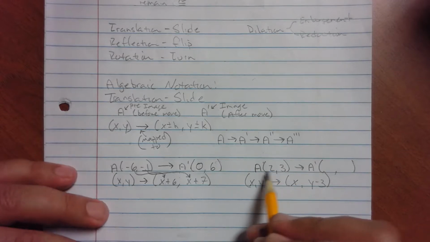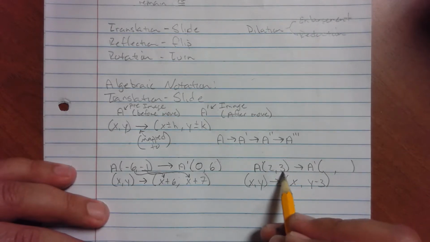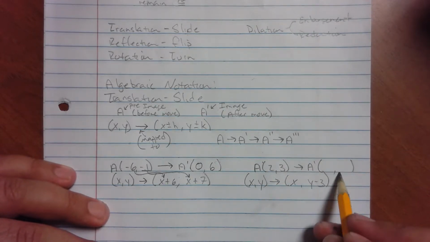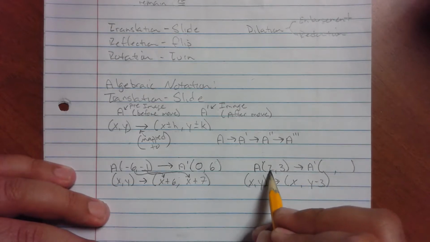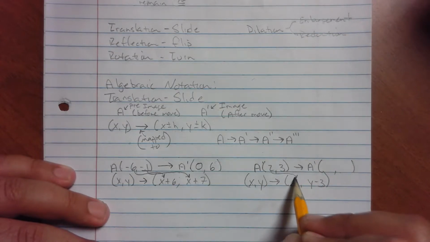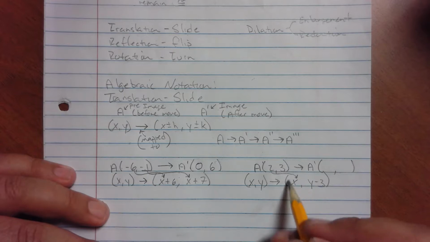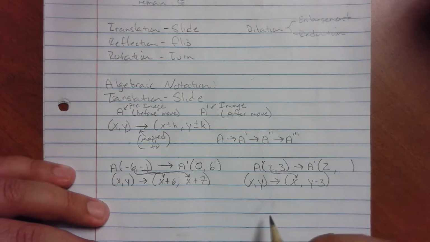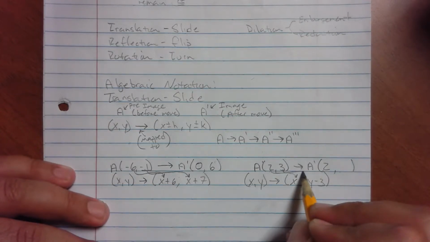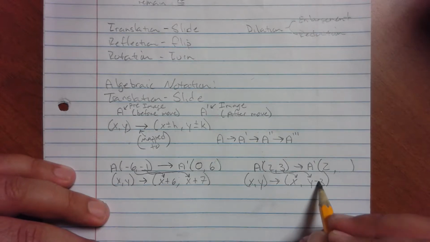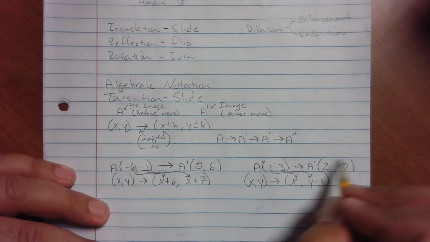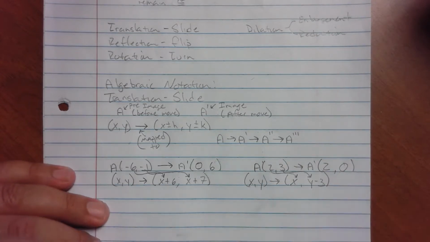Again, here's your pre-image. I'm going to use this to get my image. So the x value gets plugged in. I'm not adding or subtracting anything to the x, so it stays the same. The y value gets plugged in, and 3 minus 3 is 0. Here is my image from my pre-image.